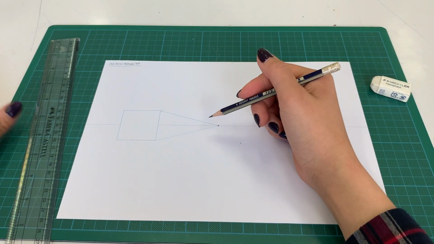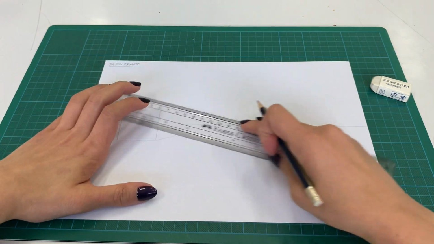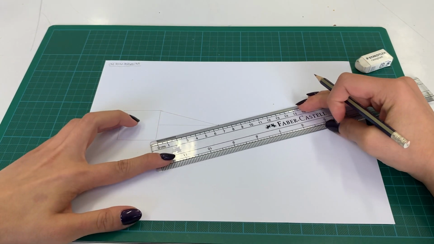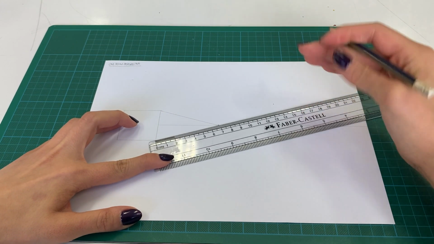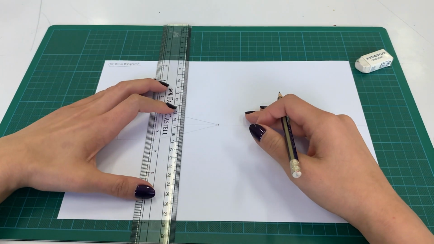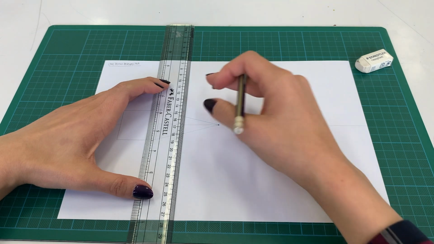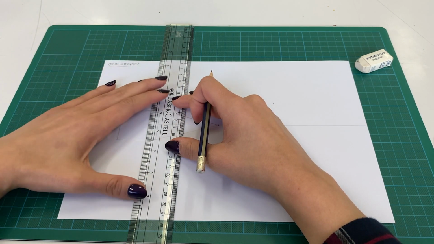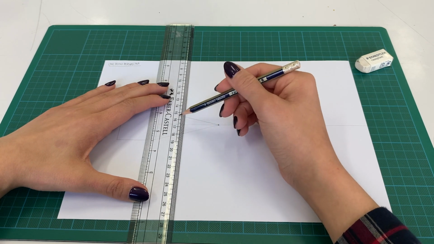We just need to cut it off now. So let's find the back of our box. I am going to mark 3 centimeters on this line over here. So I'm just going to mark that. And I'm going to draw the line up, making sure that it is parallel to all the other vertical lines that I've drawn. So I'm just going to go ahead and draw this line.